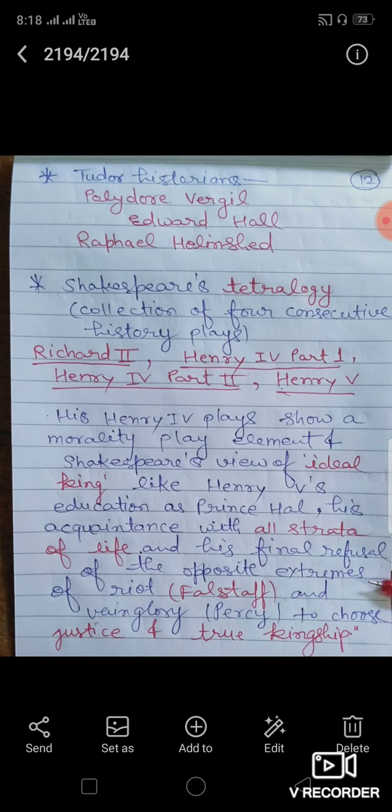And they begin with Richard II, and end with Henry V. In between them, we have two works, Henry IV, Part 1 and Part 2. So they are Richard II, Henry IV, Part 1, Henry IV, Part 2, and in the last, Henry V. His Henry IV plays, Henry IV plays means Henry IV, Part 1, Part 2, show a morality play element.